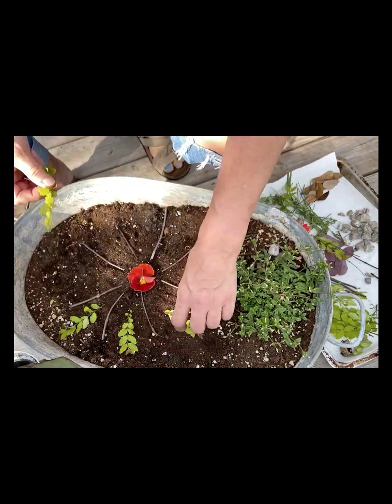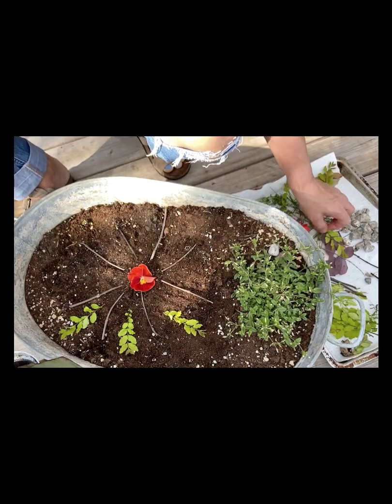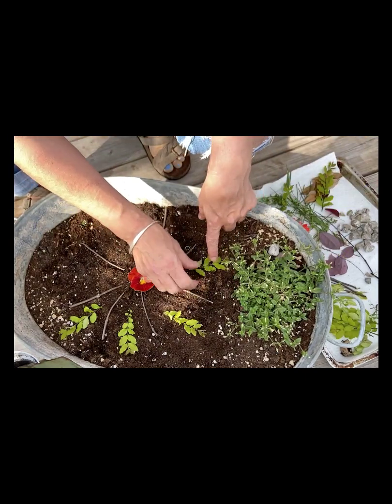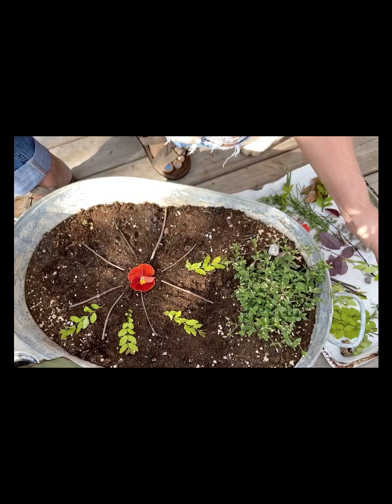Mom, can I let the dogs out? Yeah. What? Yes. And then, oh, I have some helpers.